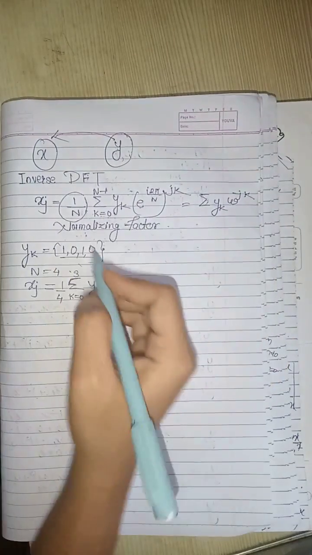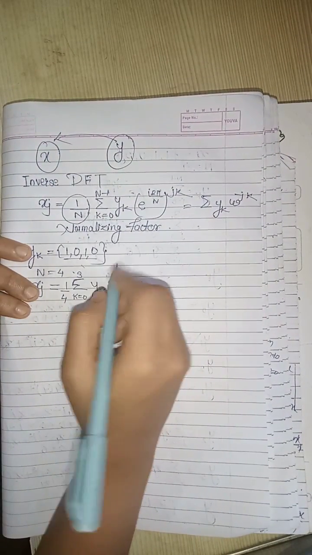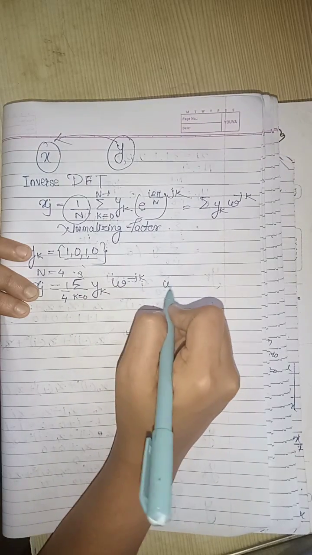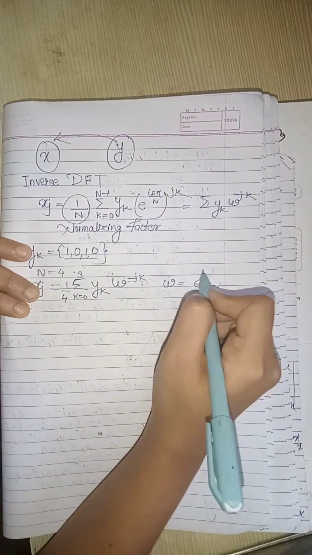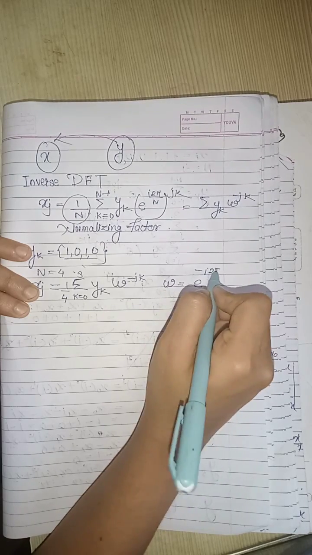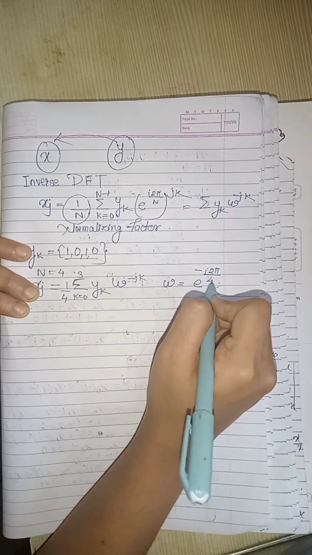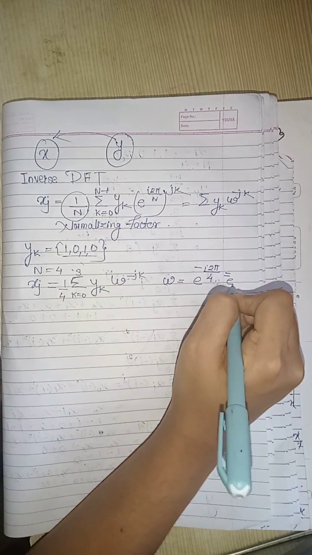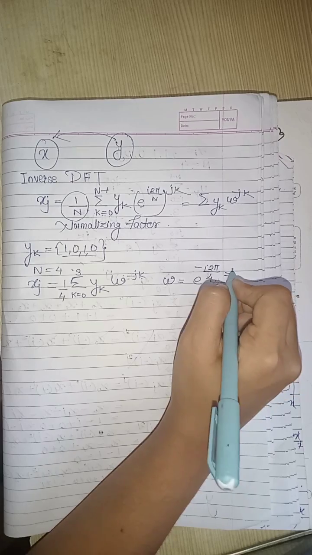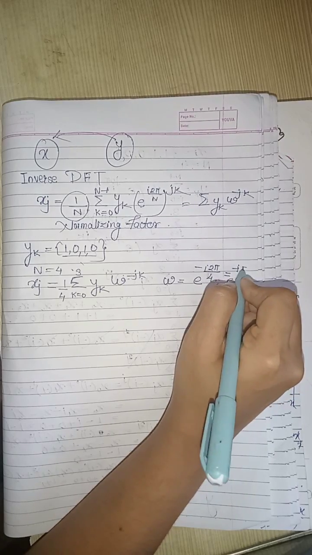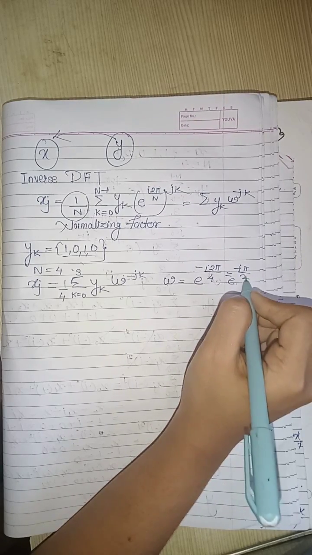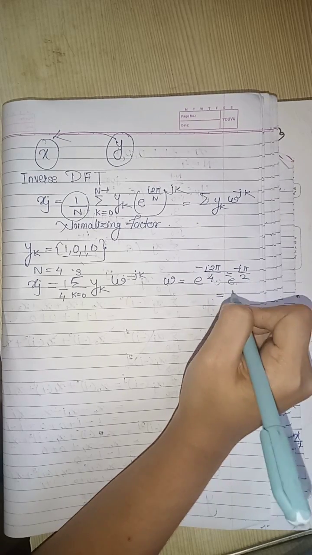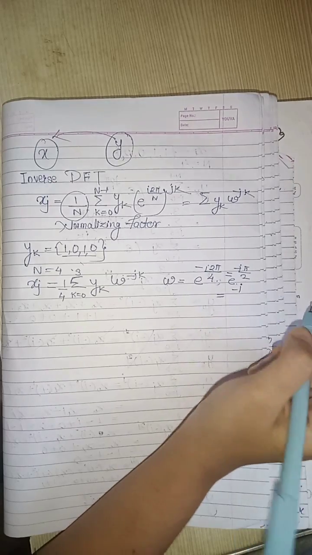Okay, so this will give you omega raised to minus jk, where the value for omega will be e raised to minus i 2 pi upon 4, which will be equal to e raised to minus i pi by 2. Now e raised to minus i pi by 2 will give you the answer minus i.